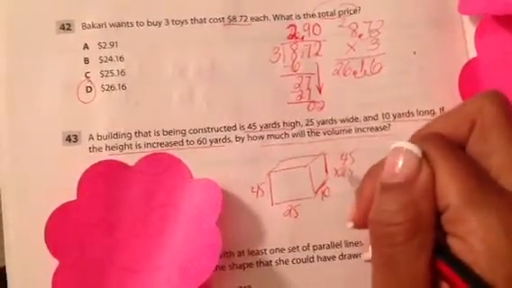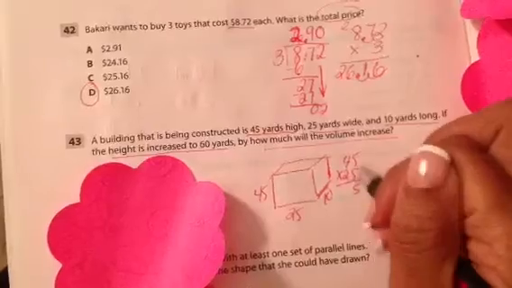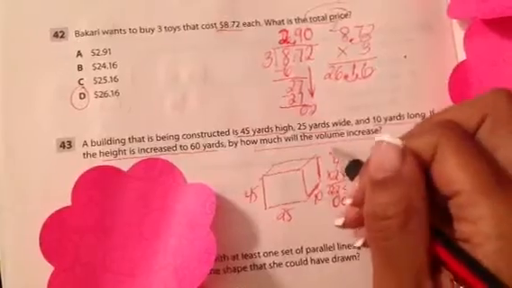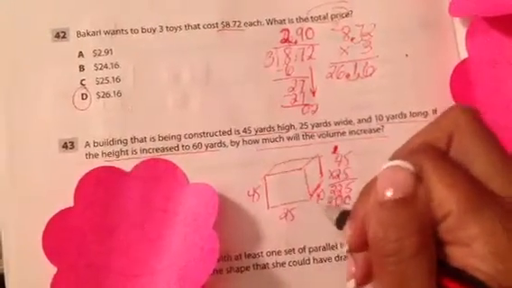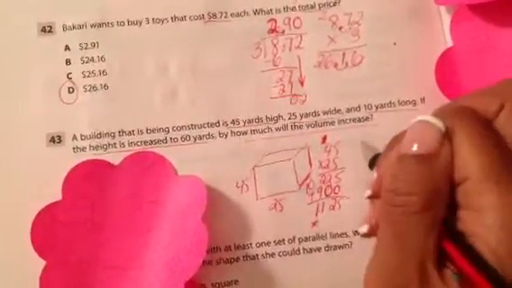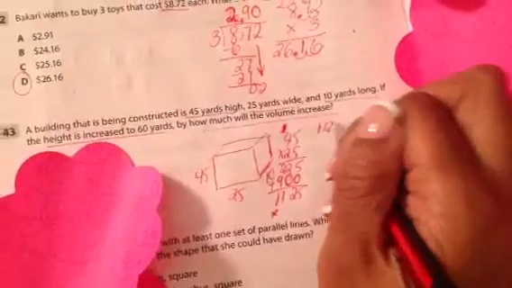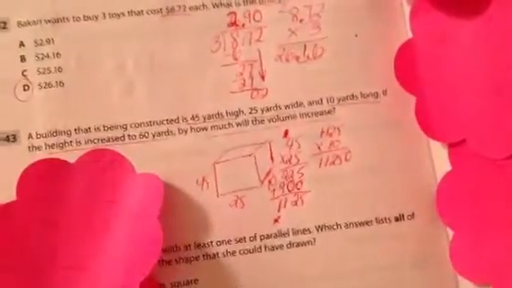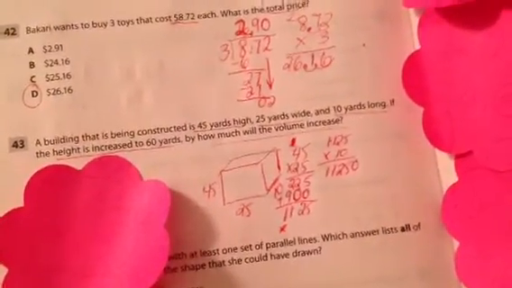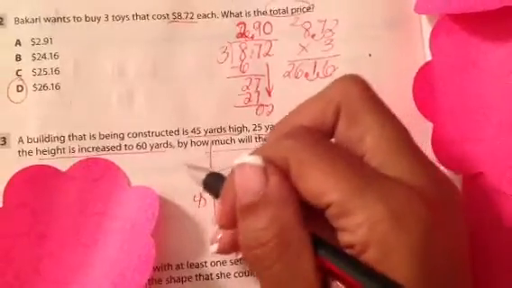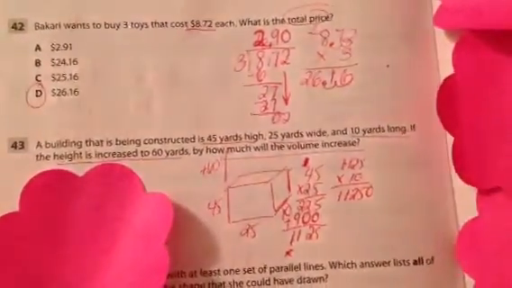So 45 times 25. Carry the 2, 10, carry the 1, 9. So already I have 1125 times, and I have to do times 10. I already know that just means I'm just going to put a 0 behind it, because I know how to multiply by 10 really well, just adding a 0. But they're asking me what if it's increased 60 yards. So that means I'm going to imagine that this building is 60 yards higher if I added more. So let's think about what that would be.